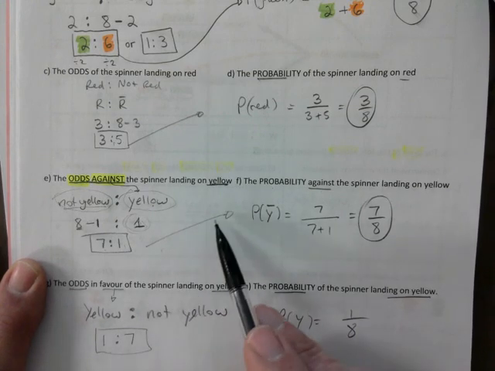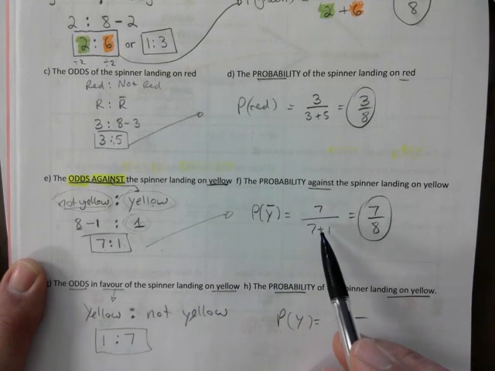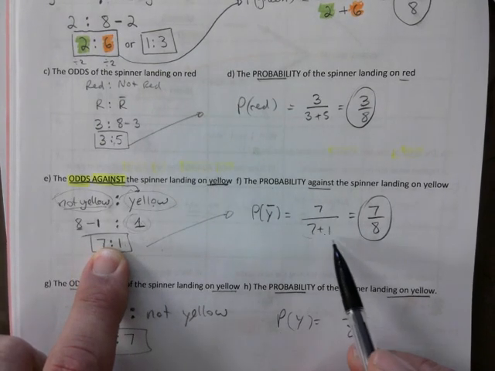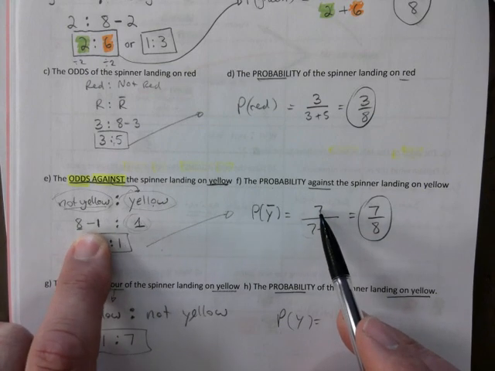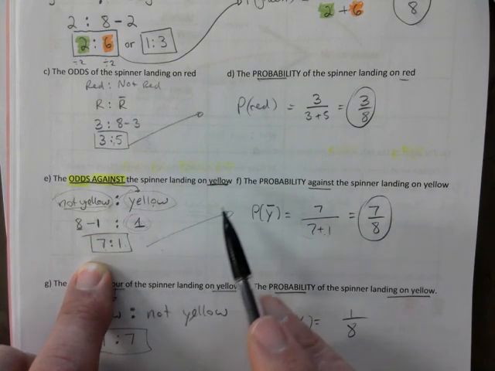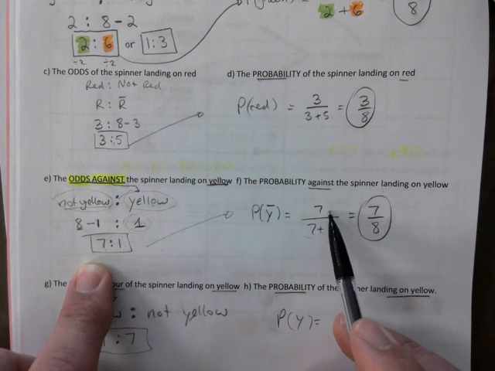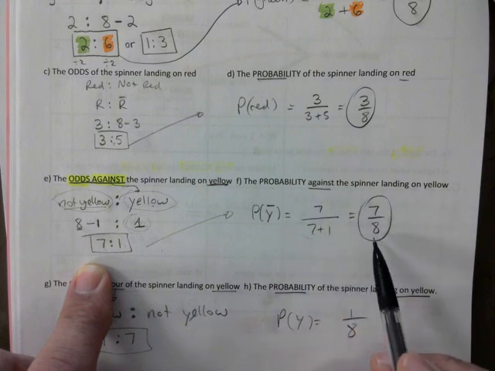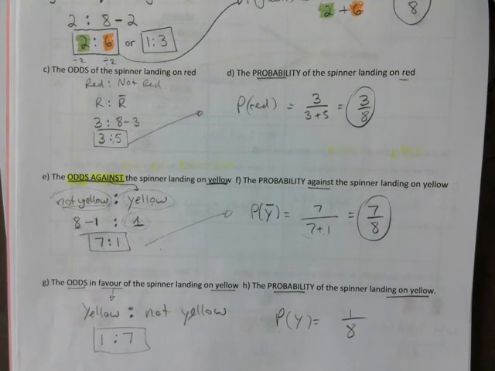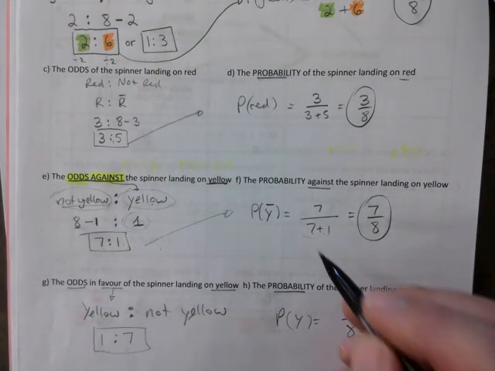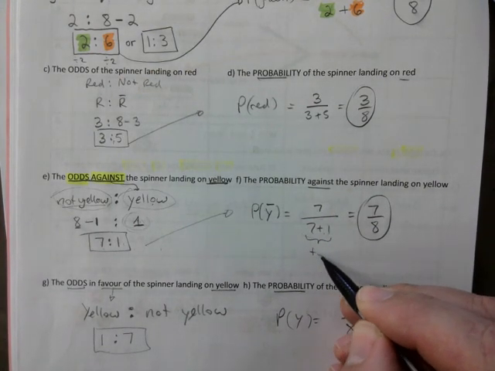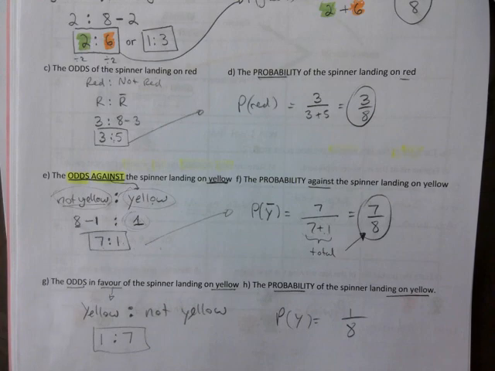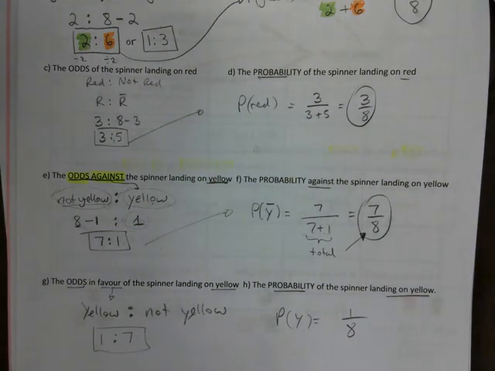And then we went probability of not getting a yellow one. We went 7 plus 1, right? We added these two up to give us our denominator. And the top, we grabbed a 7, right? We grabbed this number because that's what we're after. How many times would you not get a yellow? Well, it's 7 out of 8 times, right? And so watch out for that. The bottom gives you your total, right? That's very important to get right.